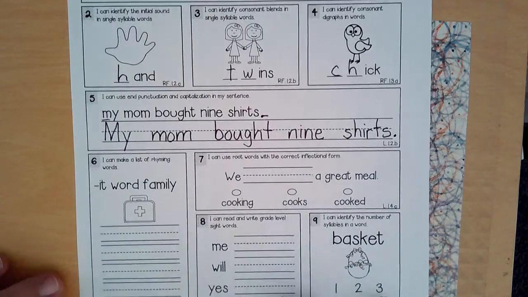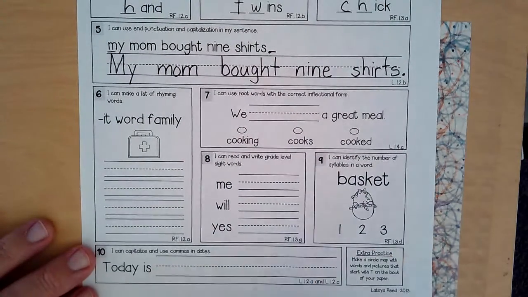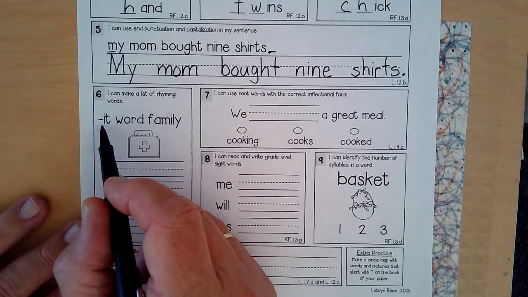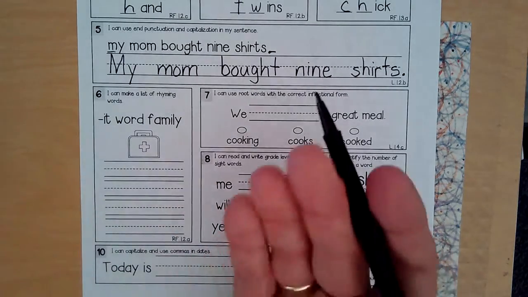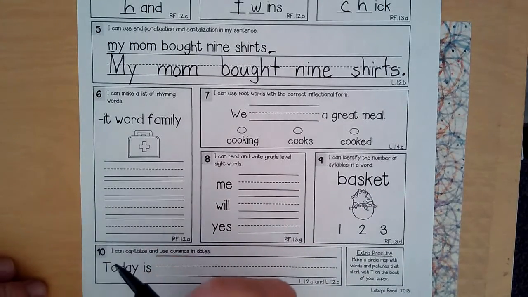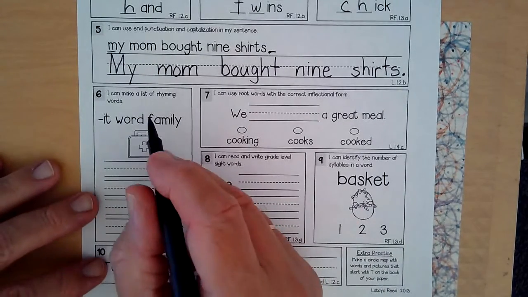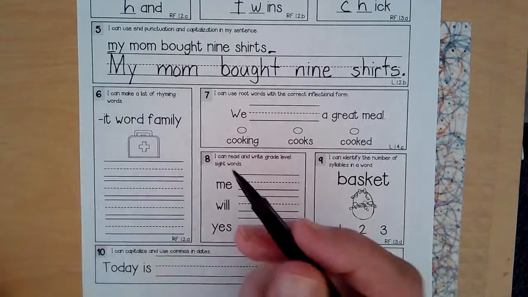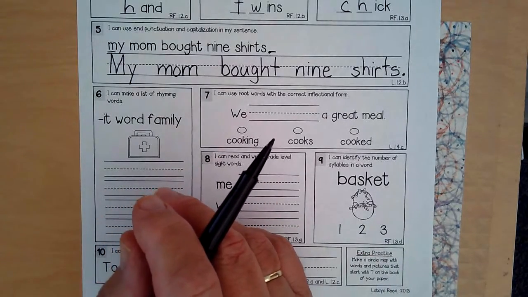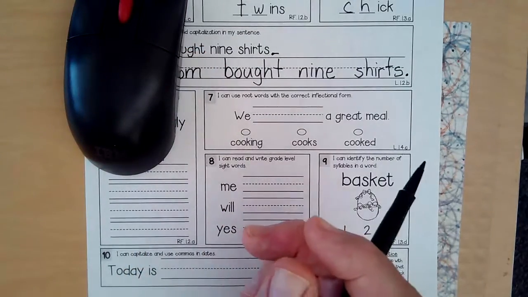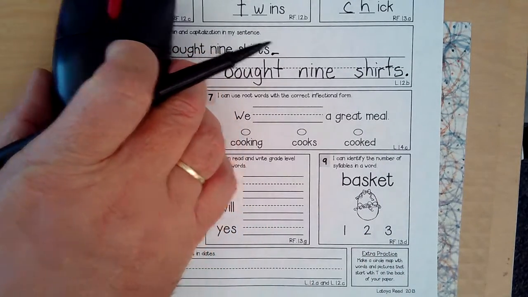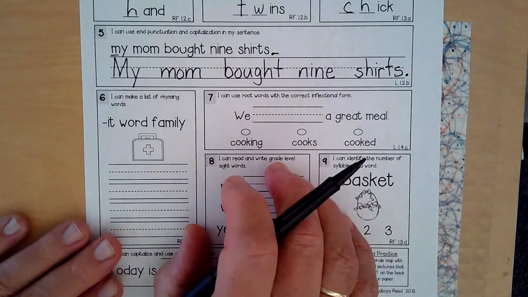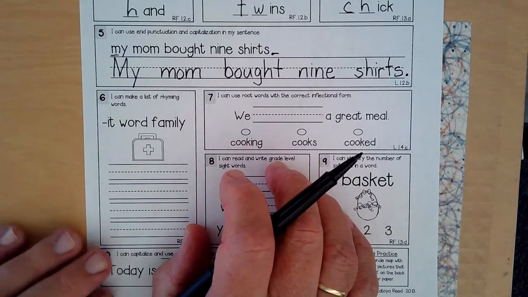All right, let's move up. We have the word families. The IT says it. It all by itself is a word. It's a word that takes the place of something. It. Okay, I have the mouse, but I don't want it in my way. So I know I'm talking about the mouse, but I use the word it.